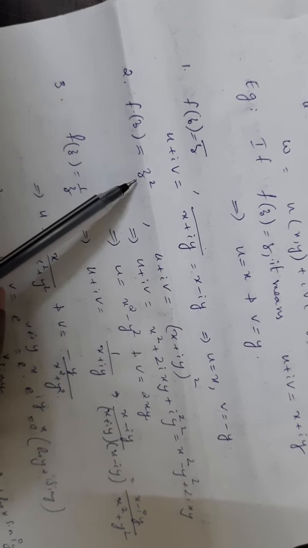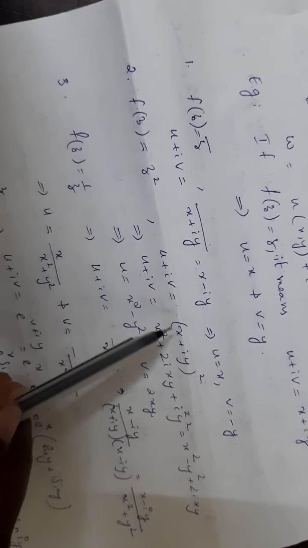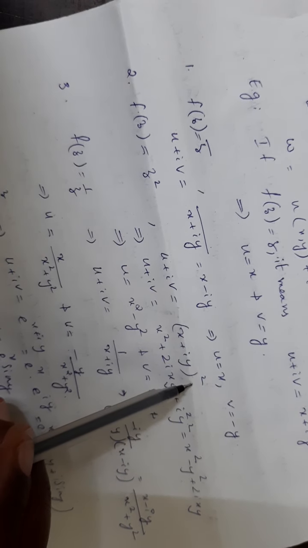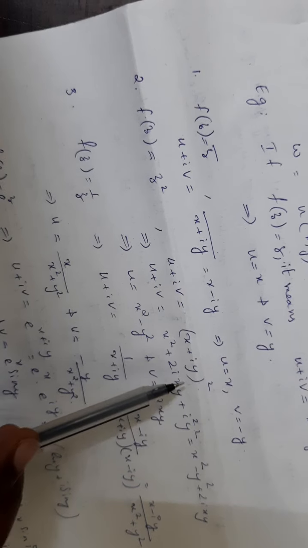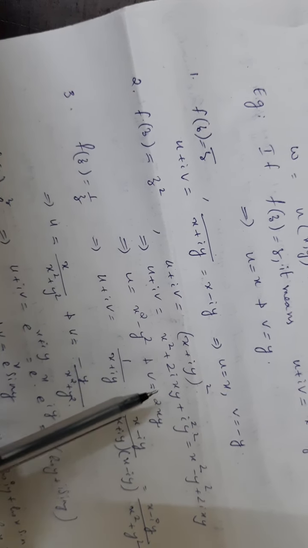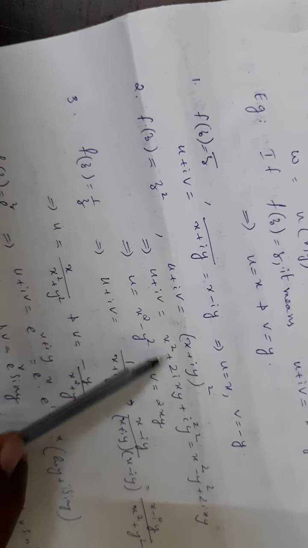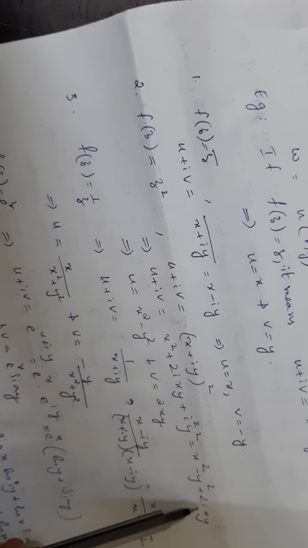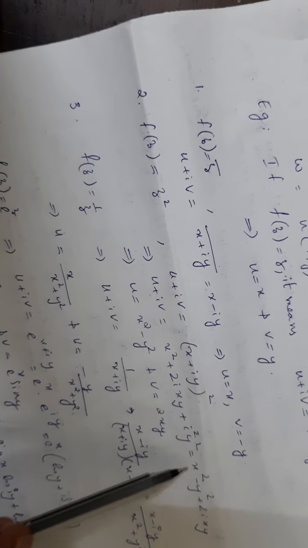Okay. So if f of z is z square, u plus iv is x plus iy the whole square. So we can expand x plus iy the whole square: x square plus 2ixy plus i square y square. i square is minus 1. So it is x square minus y square plus 2ixy. So the real part is x square minus y square and the imaginary part is 2xy. So u is x square minus y square, v is 2xy.